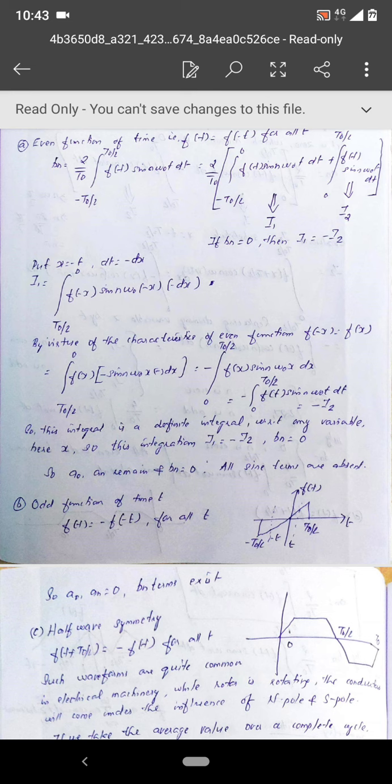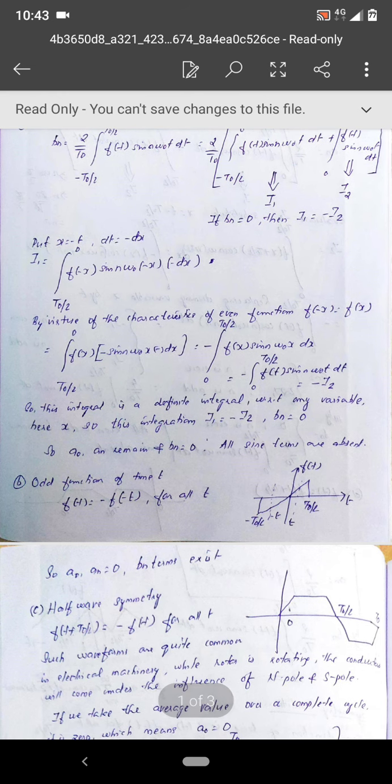But I can change the limits of integration. I can invert the limits of integration by multiplying with a minus sign. So already there were two minus signs inside, it becomes positive, and if I multiply by a minus sign, then the integration will be from 0 to T0 by 2, with the remaining terms f of x sine n omega naught x dx. Now this is a definite integral.